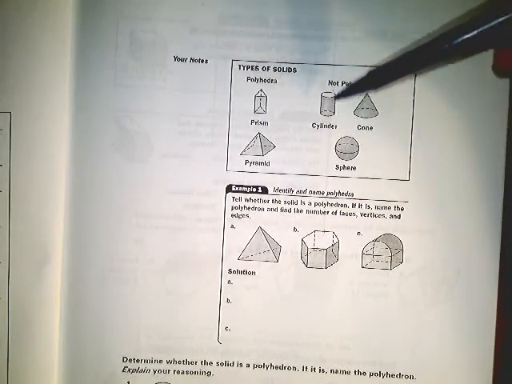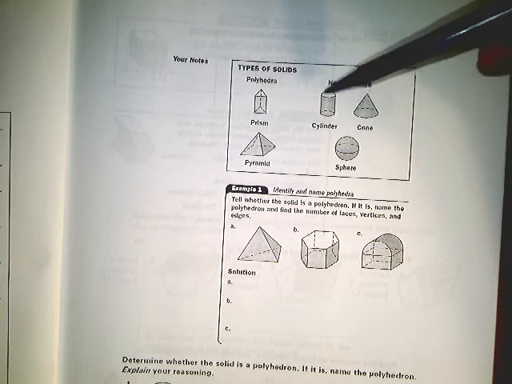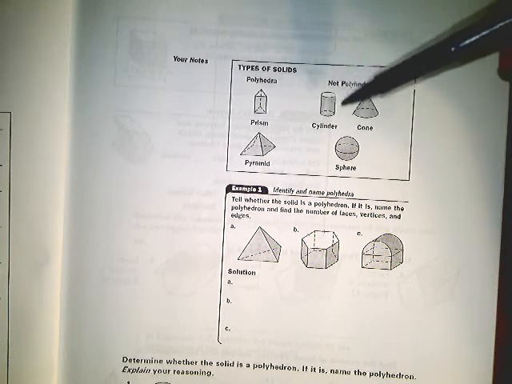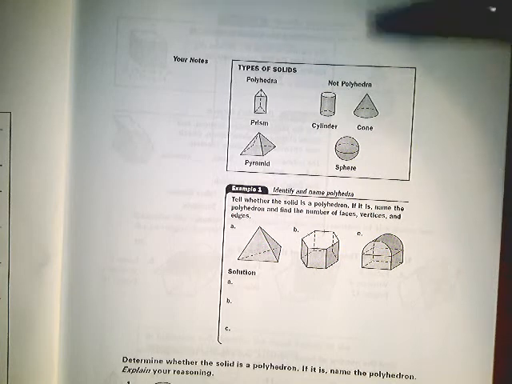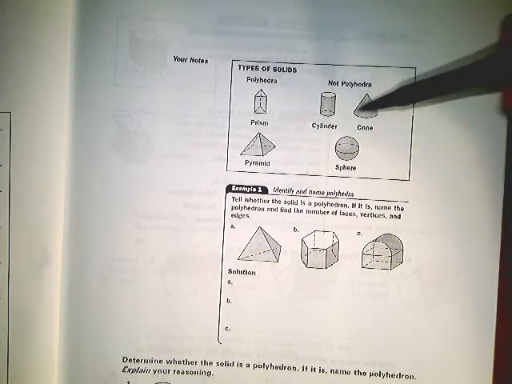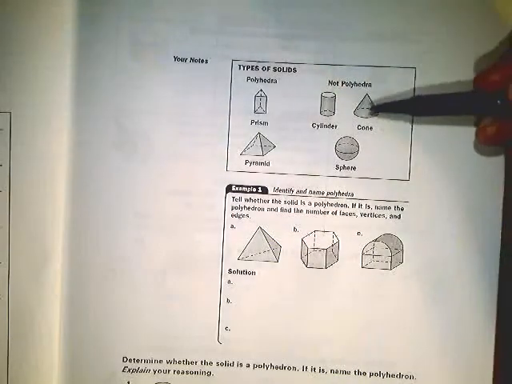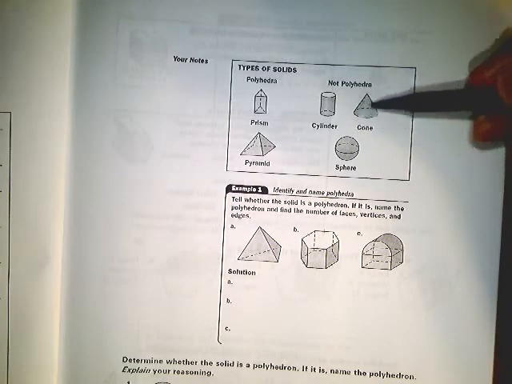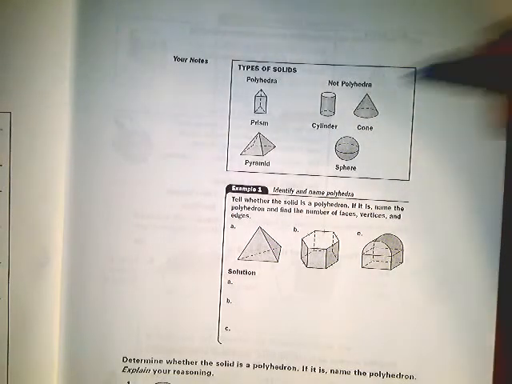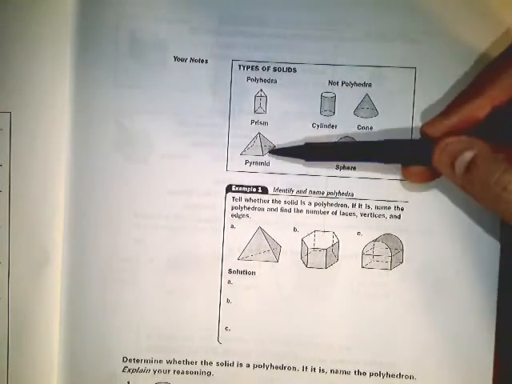A cylinder basically looks like a soup can shape. It's got circles on the top and the bottom, and then a wraparound surface connecting the two. A cone is a cone. In math, we tend to look at cones upside down from an ice cream cone. Usually you hold the ice cream cone with the vertex down, but in math we tend to put the vertex at the top.